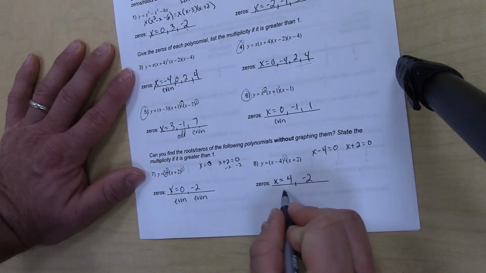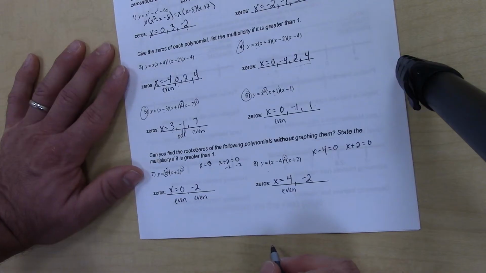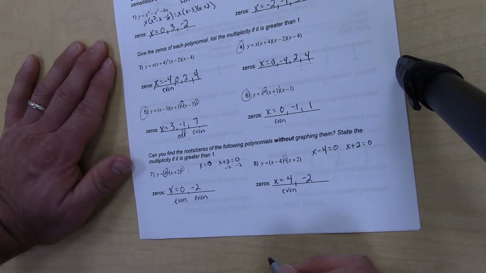Here, again, I got an even there because it's an even exponent, and really that would be odd if it was because it's 1. Okay. Don't let that stuff confuse you, because the next page is just going to be a little confusing. Okay, let's go on to the graphing on the next page.